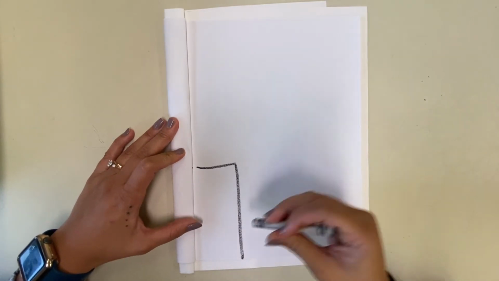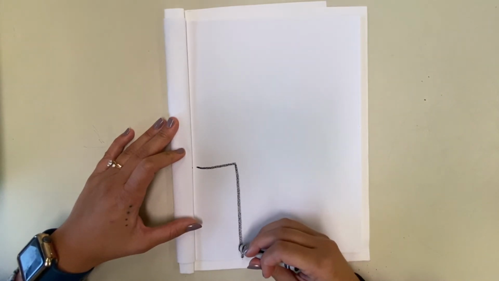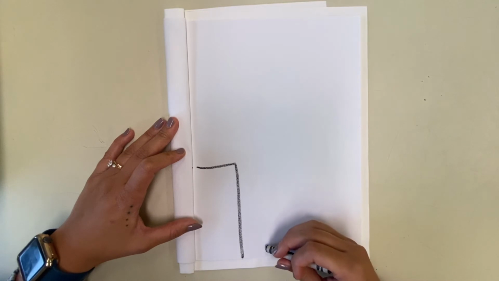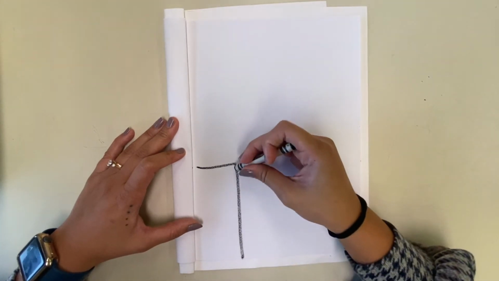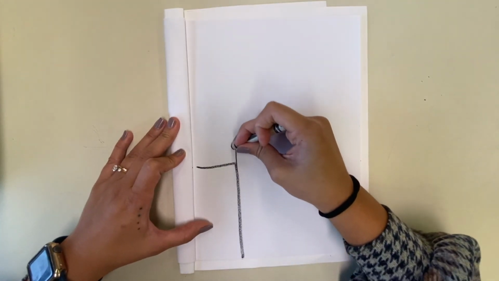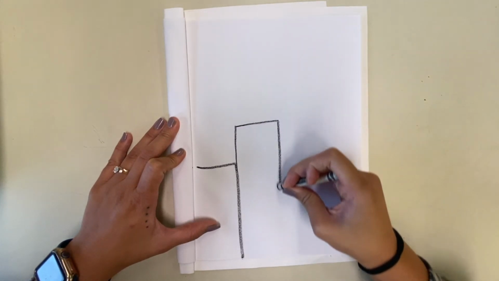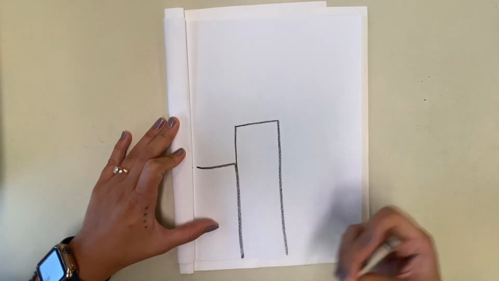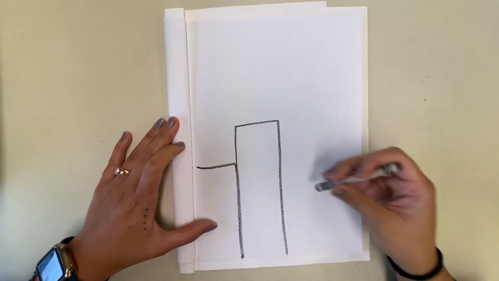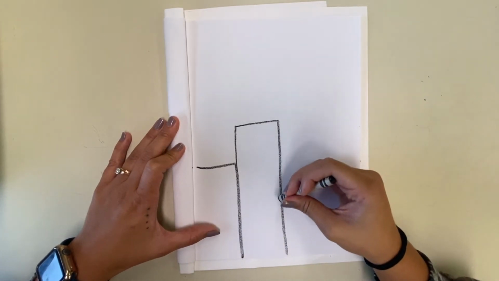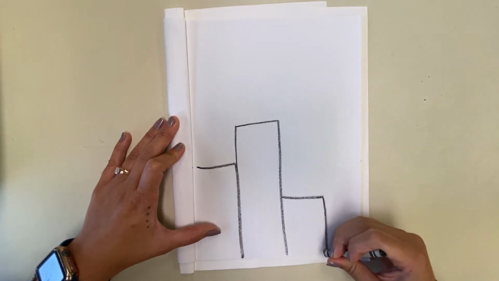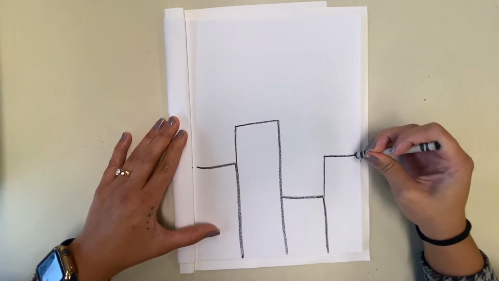When you draw your second building, you don't need to leave a gap in between the lines and just start a brand new building. What you can do is just keep your line going up and just build that next rectangle right off of the first one. So there shouldn't be a gap in between. And I'll just keep building rectangles or squares until I go all the way across my page.